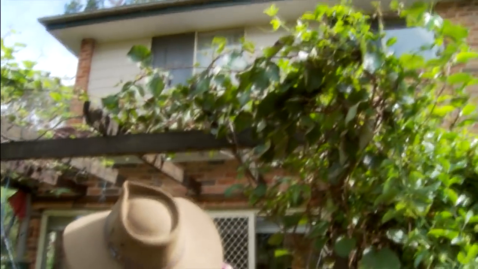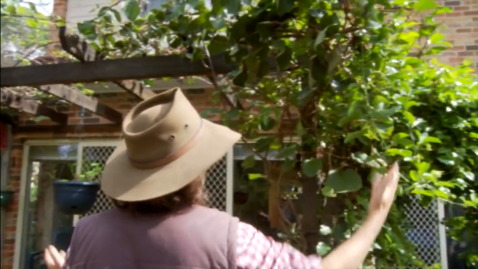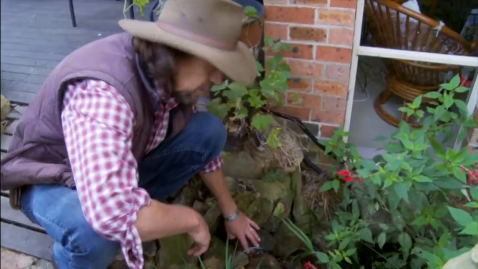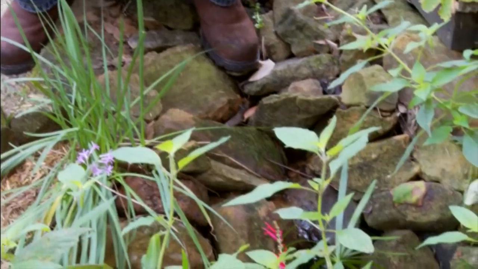Here we've got fruiting vines over a pergola, allowing summer shade and winter light penetration as they lose their deciduous leaves, framing the view. A beautiful way to use productive vertical space. I just love this little element.